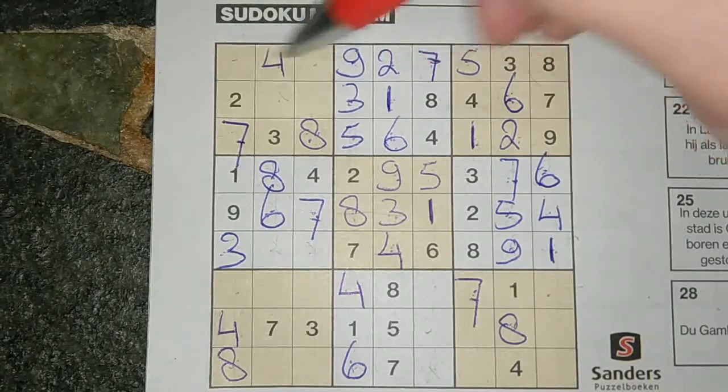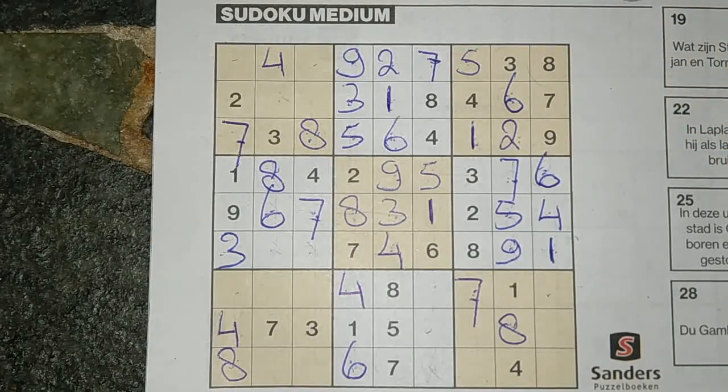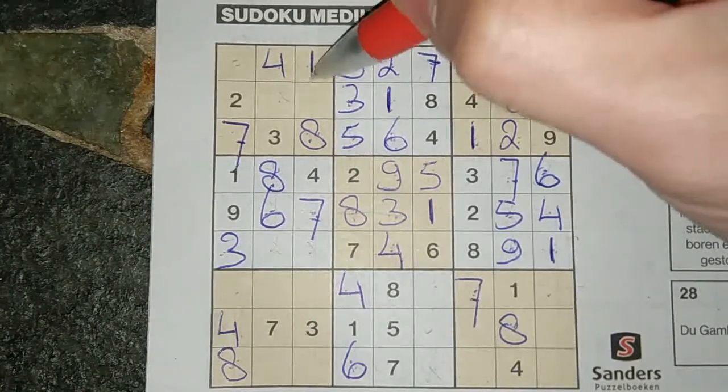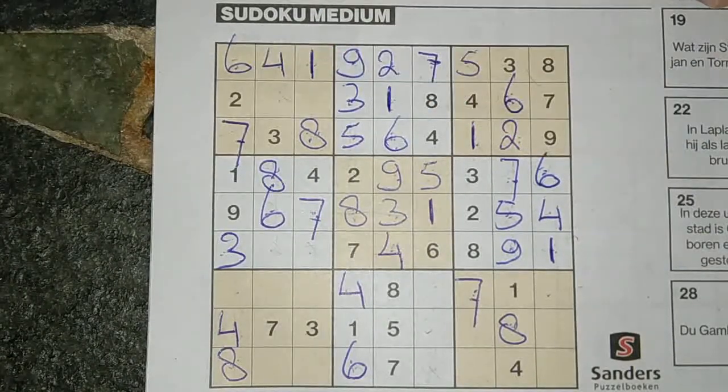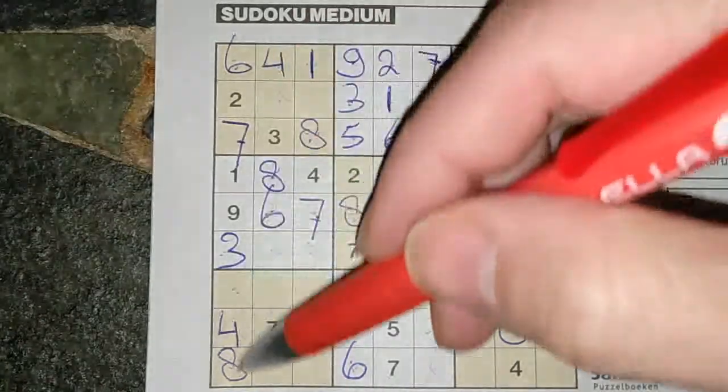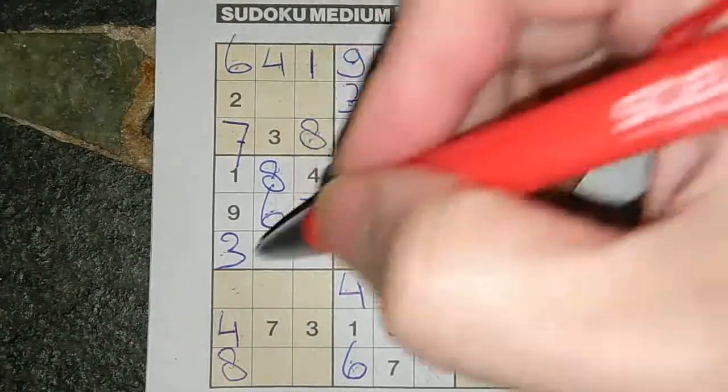2 numbers left in the first row for the numbers 1 and 6. We have a 1 there, so no 1 there. 1 should be here, and the 6 goes there. 1 number left in the first column for the number 5.